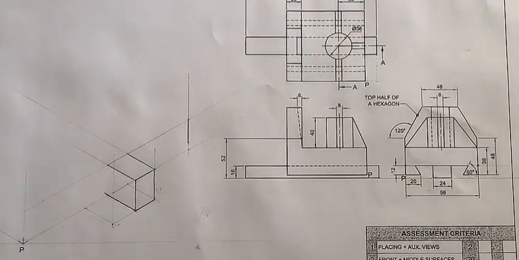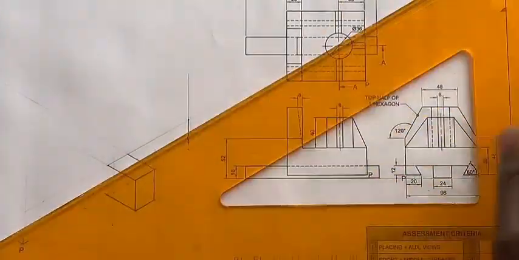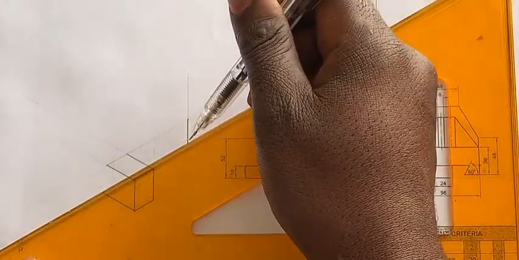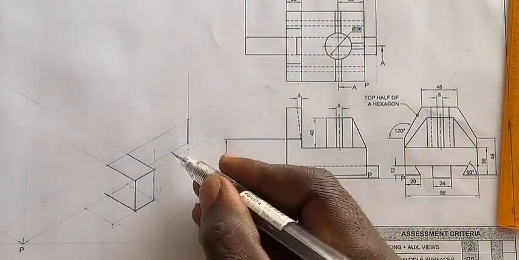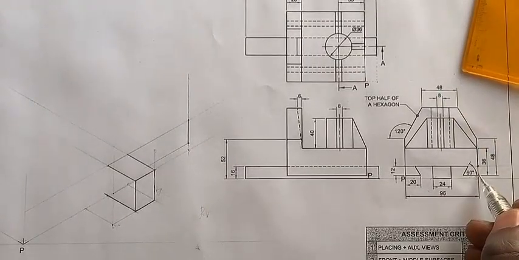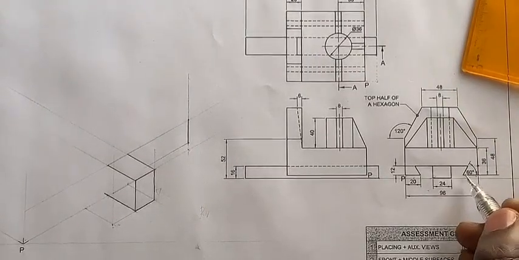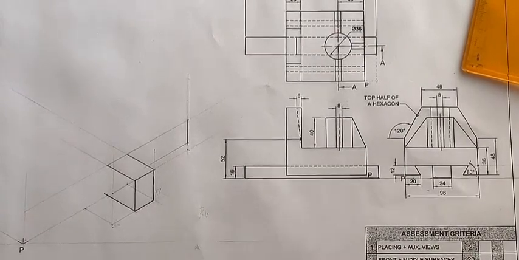Okay, then from there I can have it just faint a little bit coming this side. Just a little bit faint coming this side. Then from there, how can I get rid of this angle? I can simply have an auxiliary view of it down here.